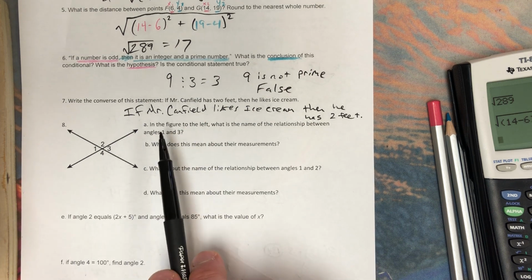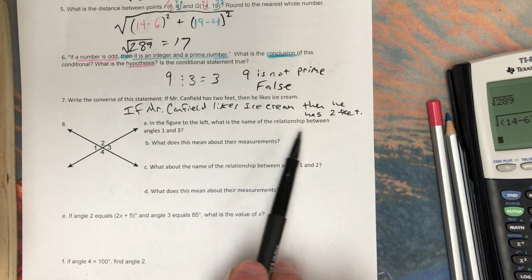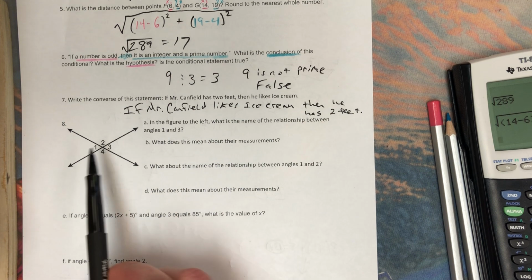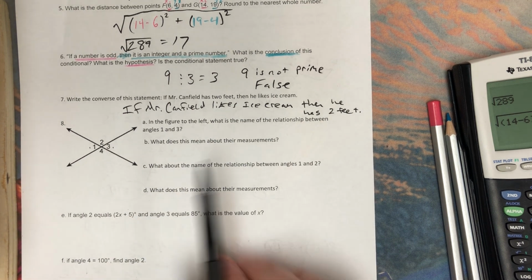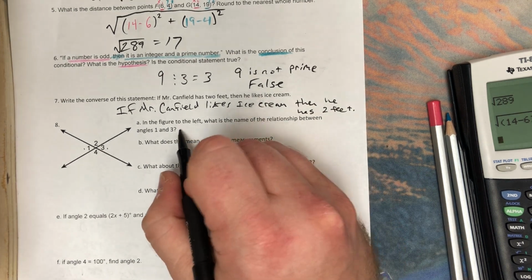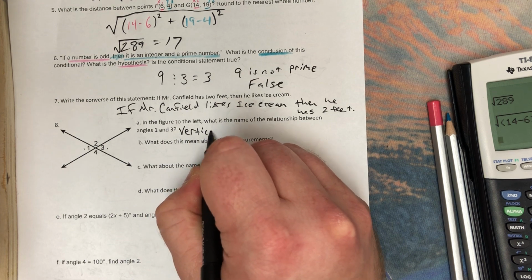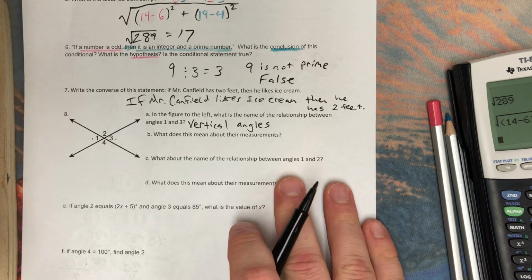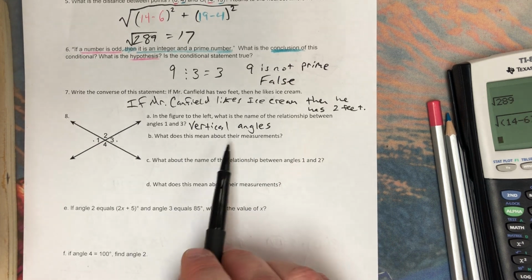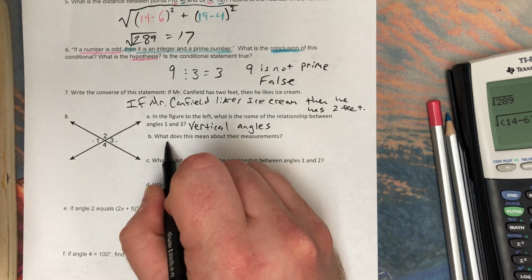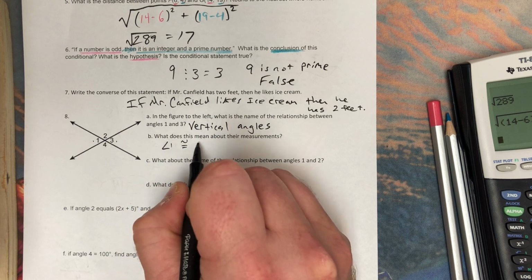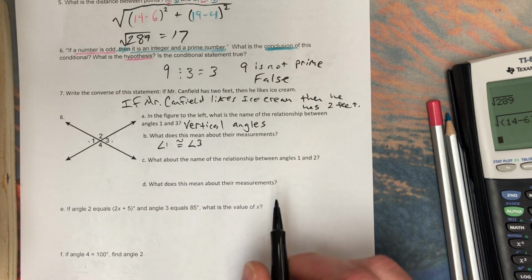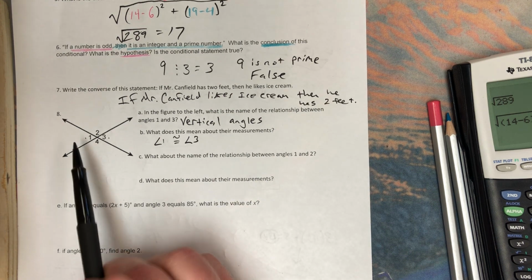Okay. In the figure to the left, what is the name of the relationship between angles 1 and 3? That one there and that one there. Those are called vertical angles. We learned that in our last lesson. What does this mean about their measurements? We know that angle 1 is congruent to angle 3. They have the same measurement. Whatever 1 is, 3 is the same.